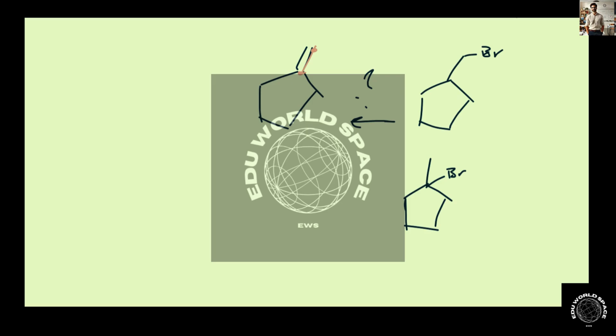The problem is that if you use a halide placed on this tertiary carbon, the more stable alkene that you would get out as a product would be this more highly substituted alkene, right? So really the question is, do you put the bromine on the terminal position or the tertiary position? And the answer is you would put it on the terminal position. That's basically what the question is getting at.